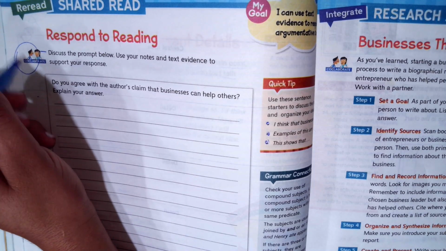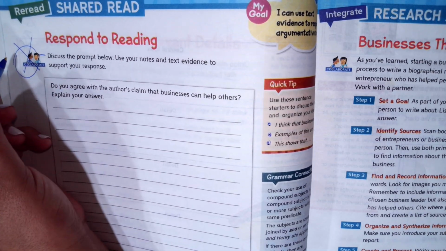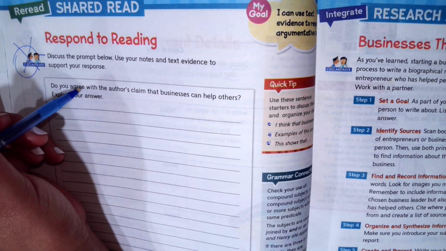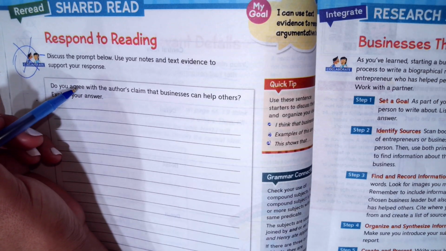Even though it says with a partner, you're going to go ahead and do it on your own. Do you agree with the author's claim that businesses can help others?